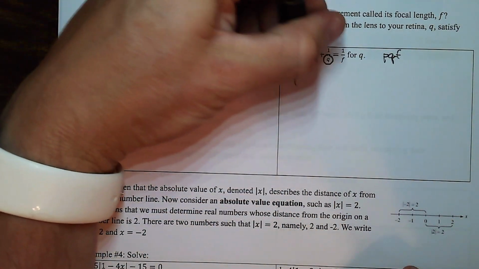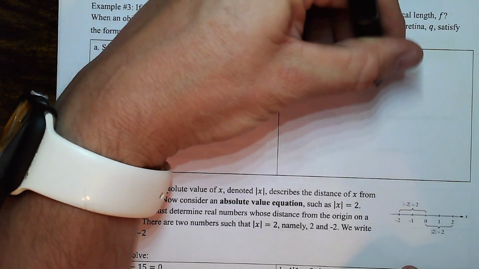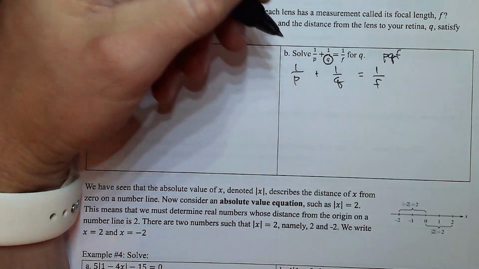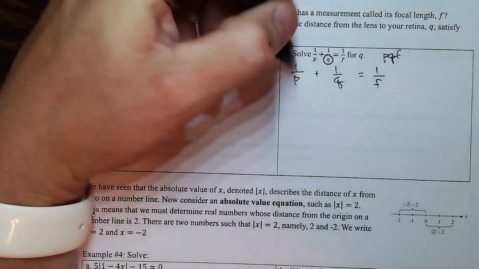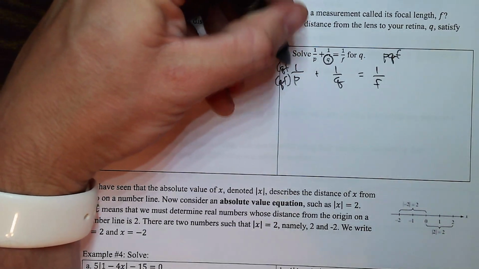I probably need to rewrite this. I don't have a lot of room here. Okay, so this one's just P. What does it need to be like PQF? Well, it needs a QF. Whatever you do to the bottom, you also got to do the top.